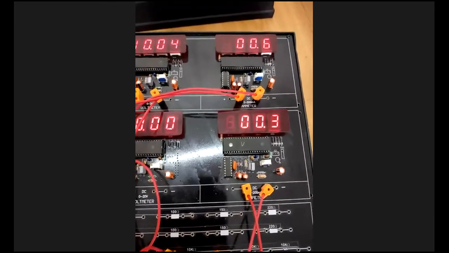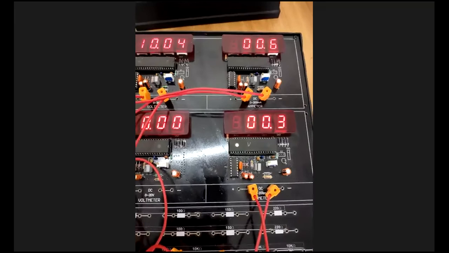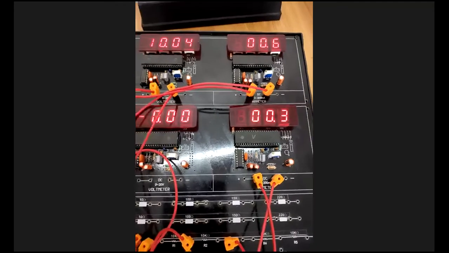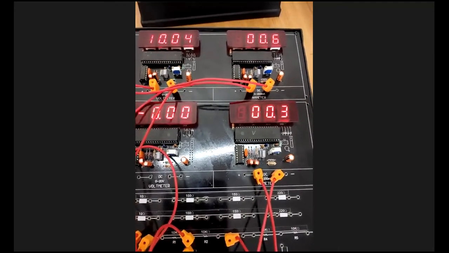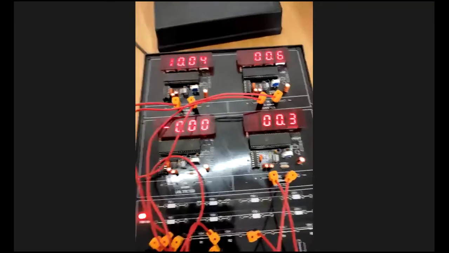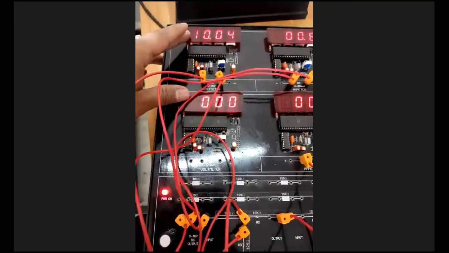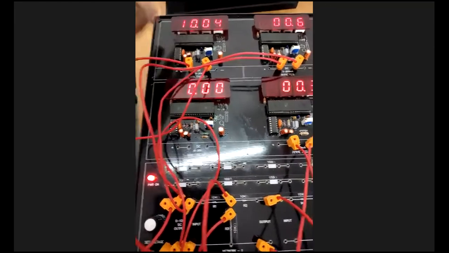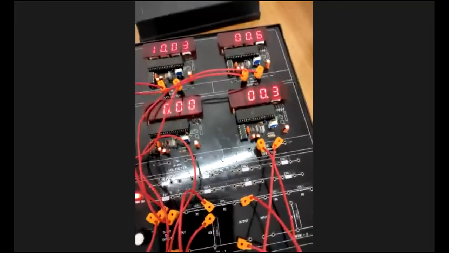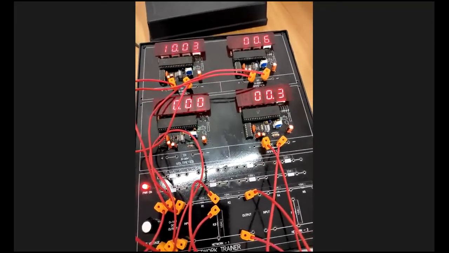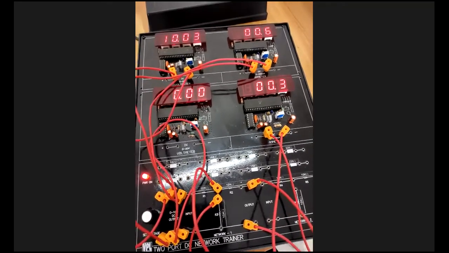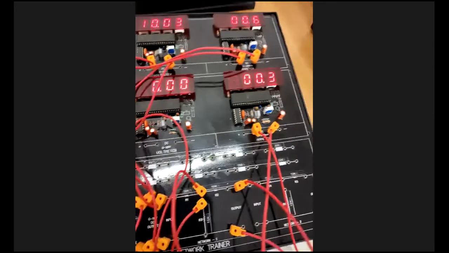Sir, I1 is 0. How is I1 0? These two meters are showing the voltages V1 and V2. These two meters are showing the currents I1 and I2. What is the value of I1? Oh, sir, 0.6. And what is the value of I2? 0.3. Okay.